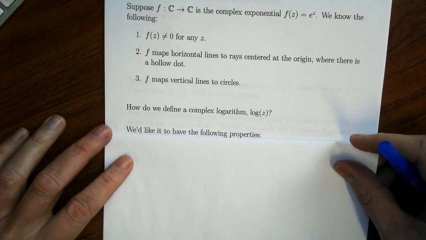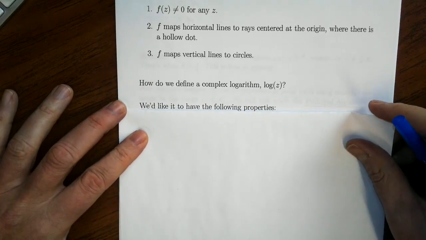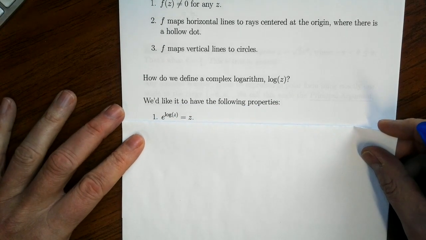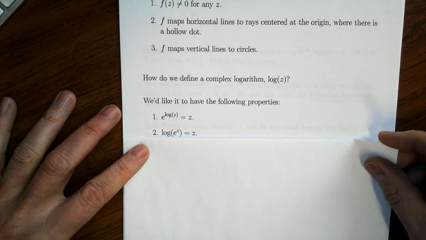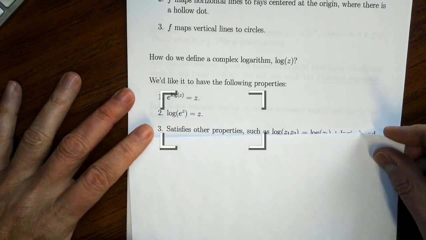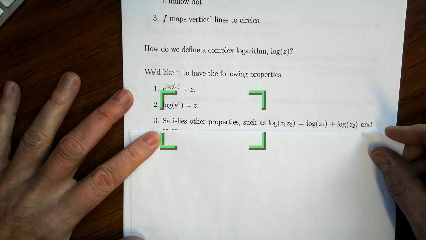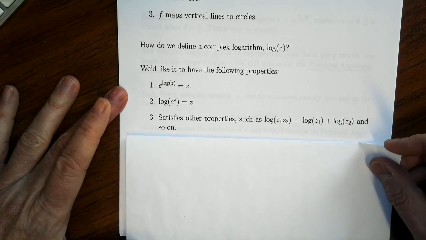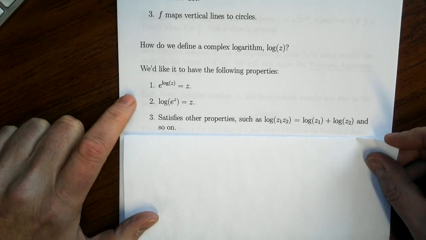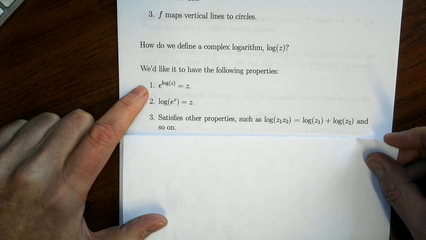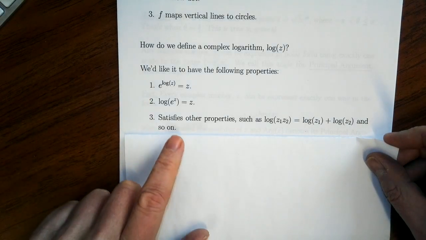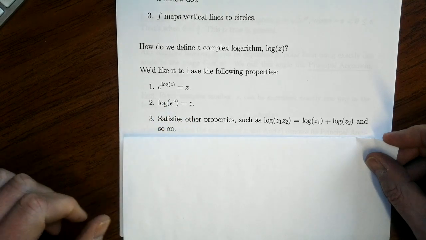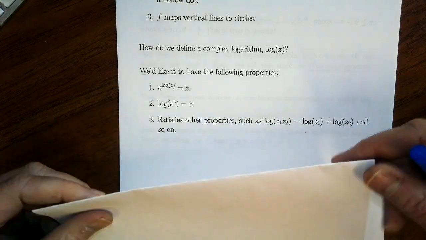Well, we would like it to have as many properties of the usual logarithm as possible. We would like for e to the log of z to be z. We would like for the log of e to the z to be z. We would like other properties to hold, like the log of z1 times z2 is the log of z1 plus log of z2, and so on and so forth. Well, it ends up that of these properties, only this one is actually going to be satisfied. When we define the log in a few minutes, this one actually won't be true, and we'll see why.